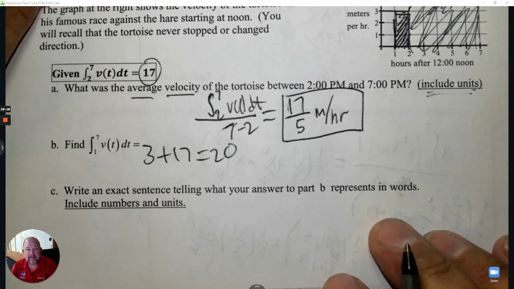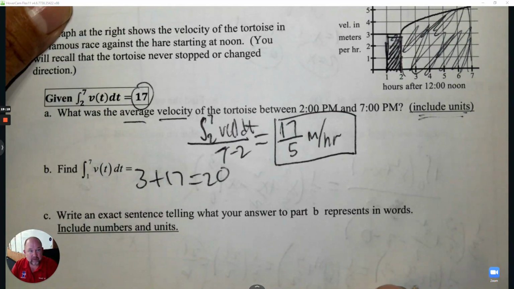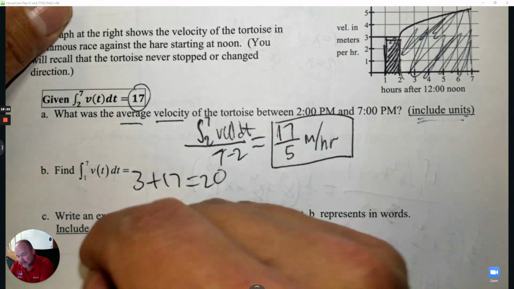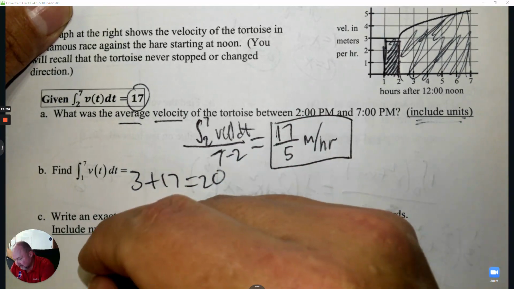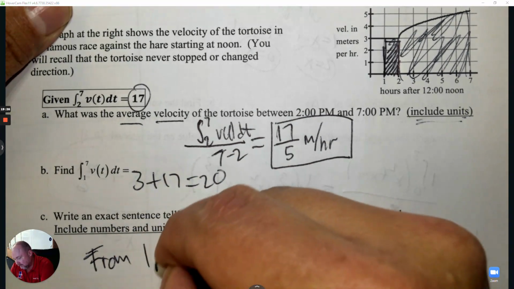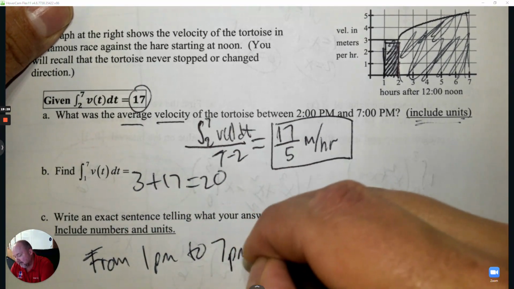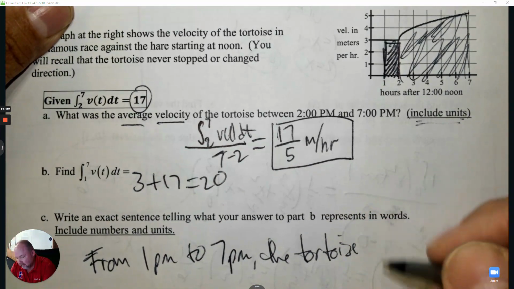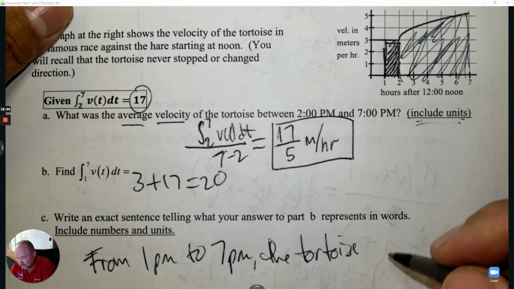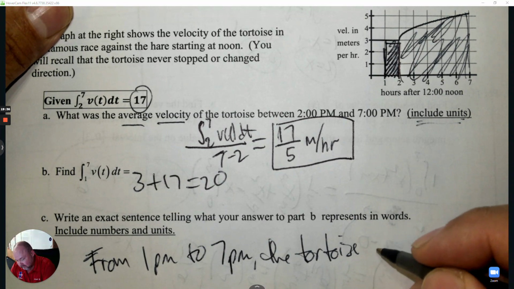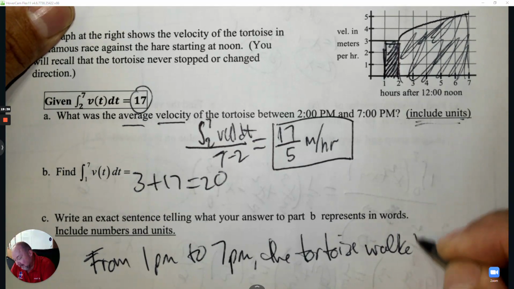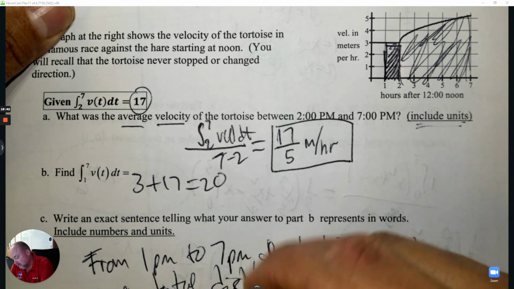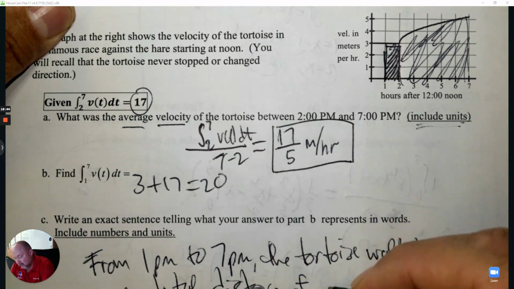And then write an exact sentence on what the answer means. So if I'm integrating from 1 to 7, it means from 1 p.m. to 7 p.m. What happened? The tortoise walked a total distance of 20 meters.